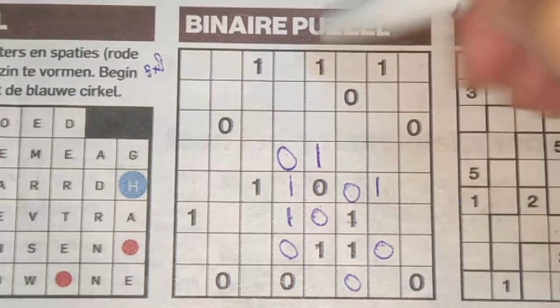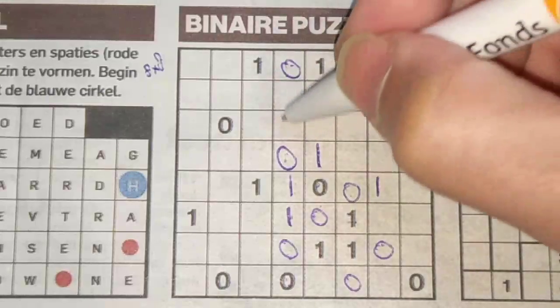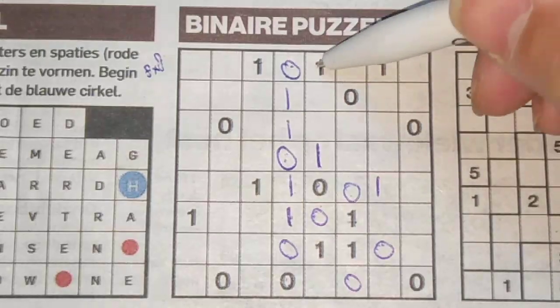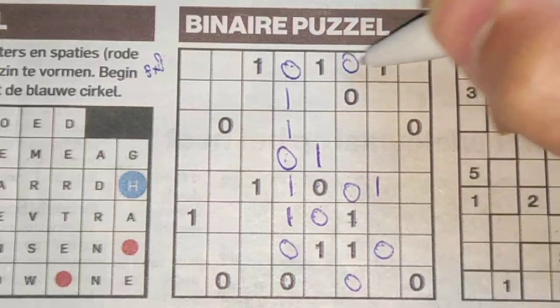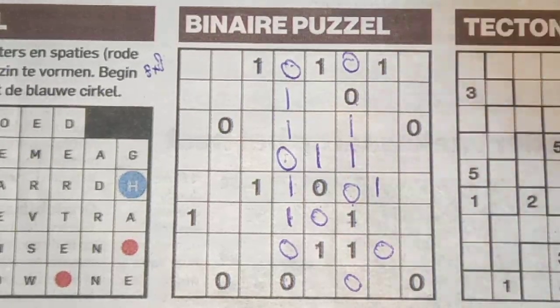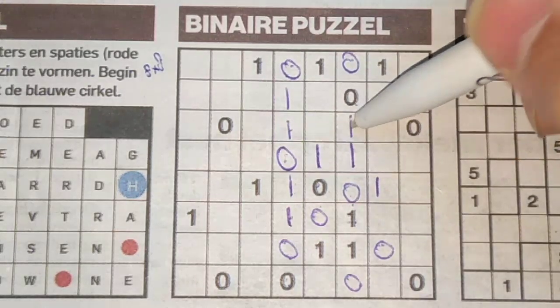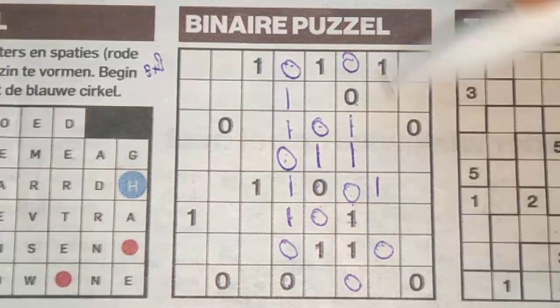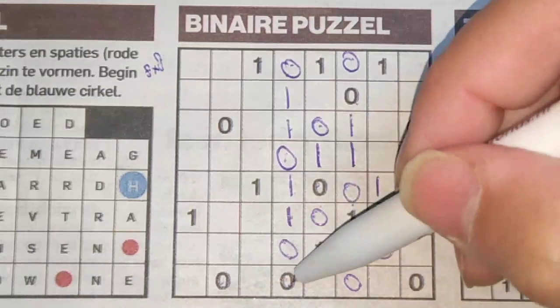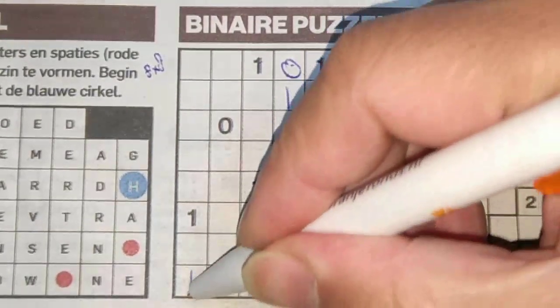Between two ones comes an O. 1, 2, 3, 4, four O's, so the rest are ones. Then between two ones comes an O. Between 1, 2, 3, 4, four O's, so the rest are ones.